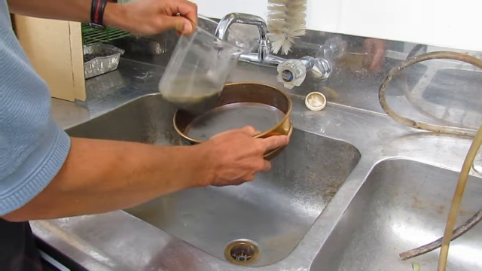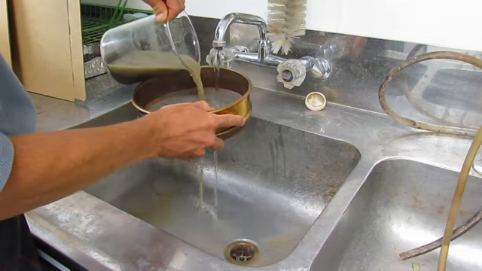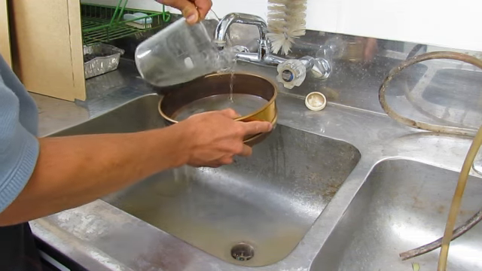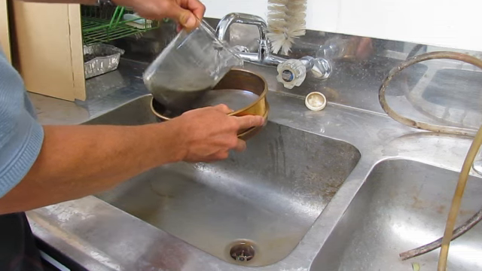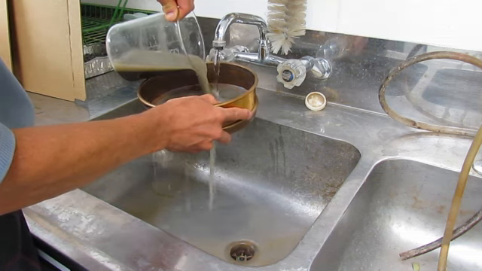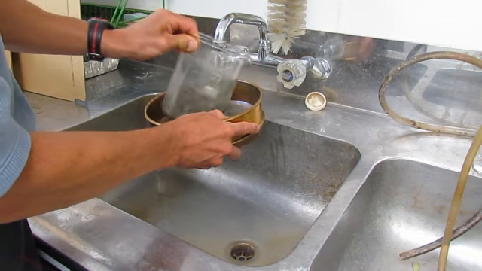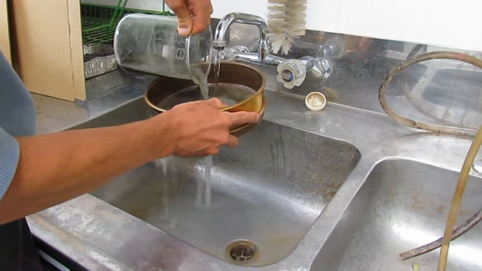So we continue to do this until the solution gets very clear, and we've passed all the sand across the sieve.